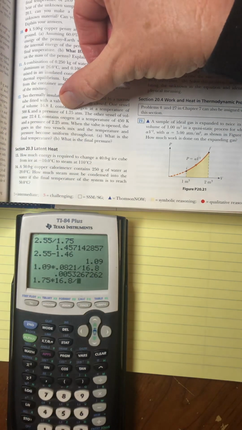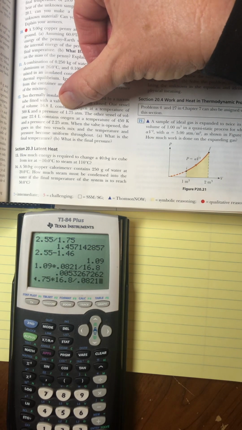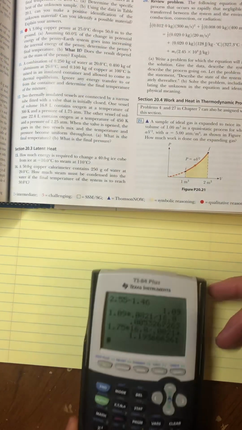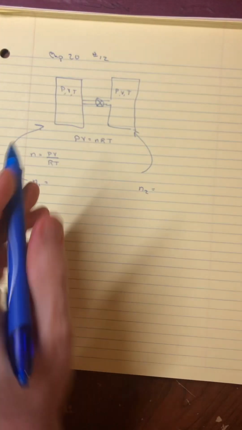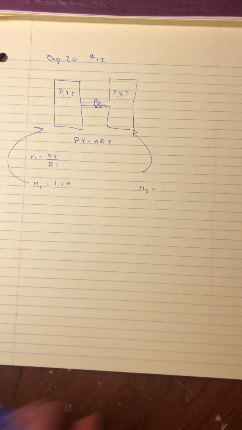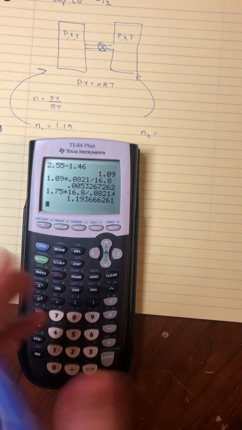So when I divide by R, I'm going to use the 0.0821, not the 8.31 that I really like, but this is in what I'll call the more chemistry units. I need to divide by the temperature of 300, and that gives me about 1.19. So I'm going to put down here 1.19.